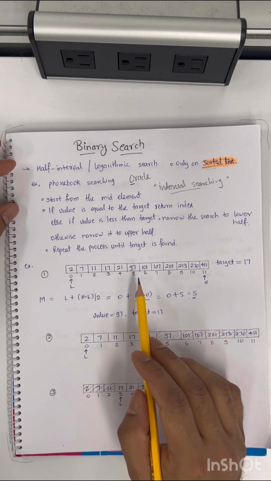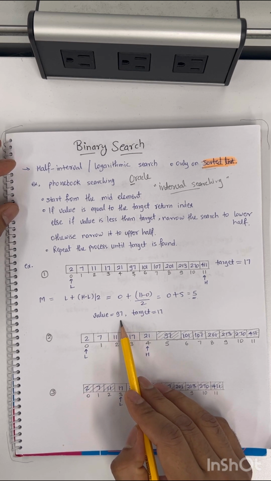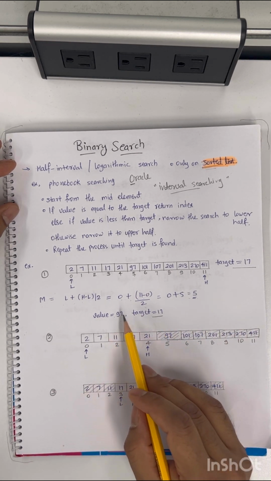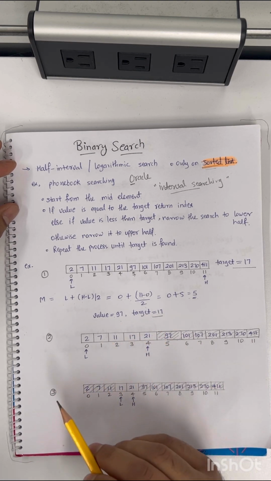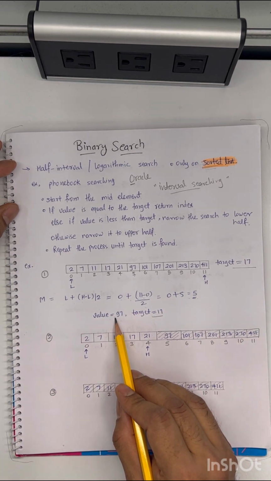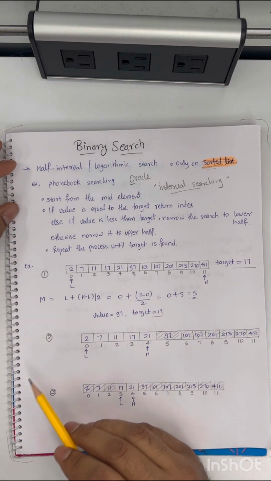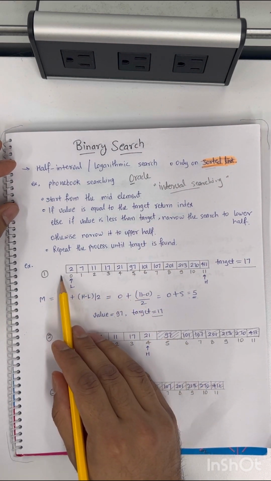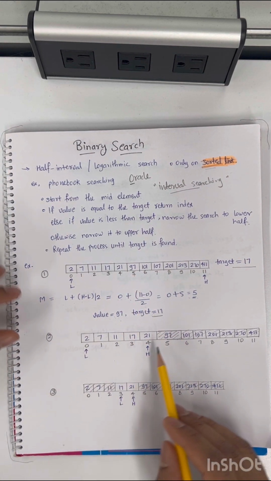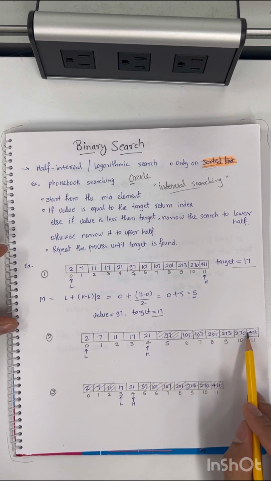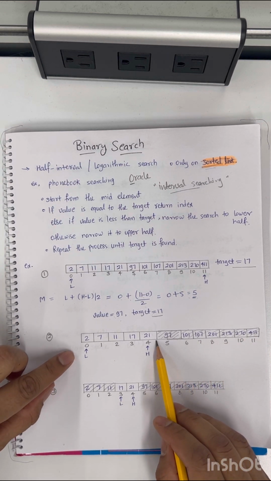When we go to index 5, we see the value is 97 and the target that we are looking for is 17. The value and target do not match, but let's compare. The target is less than 97, so we have to move to the left side of the array. In the next step, we ignore the right side. The right half of the array is ignored, and now we'll only focus on the left half of the array.